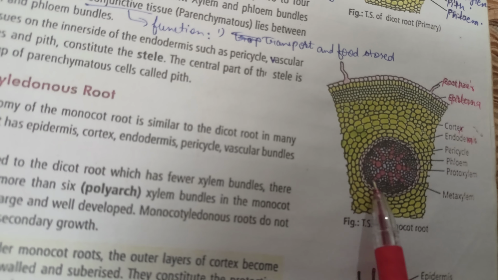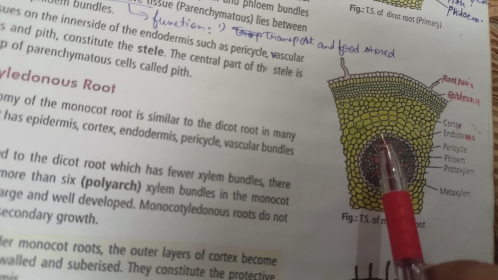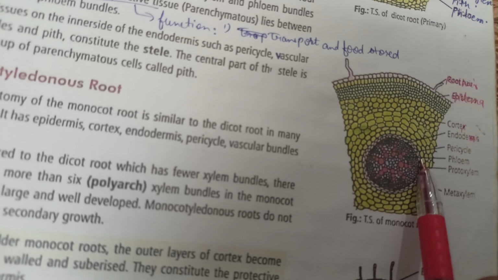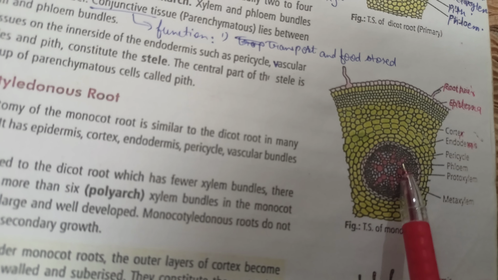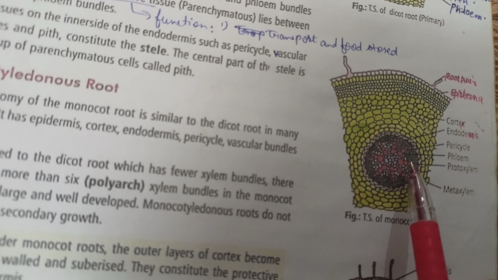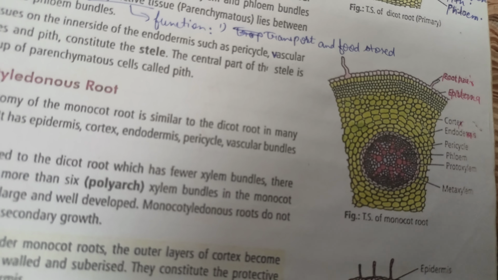These barrel shaped cells are called endodermis, and then this pink color layer is called pericycle, and this is where the xylem and phloem bundles are present.